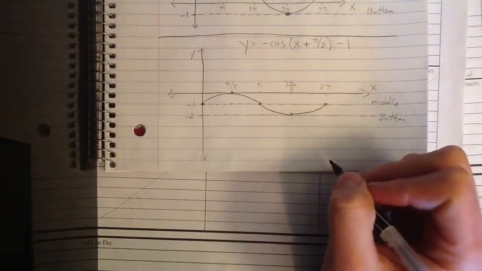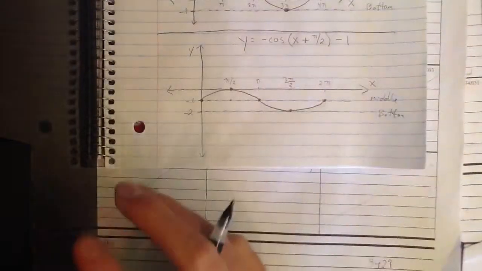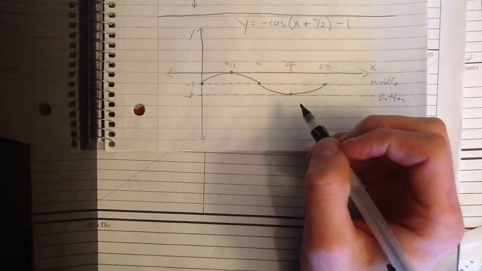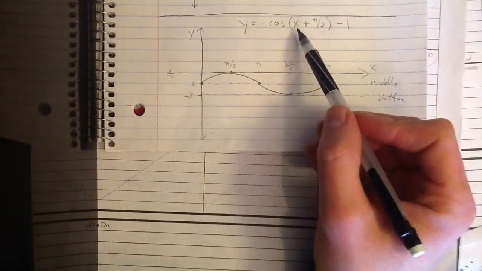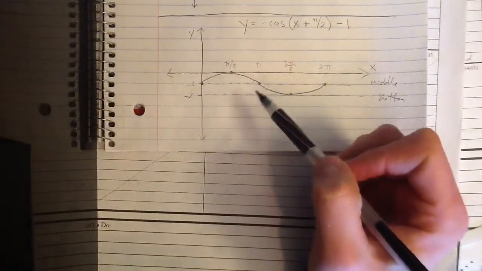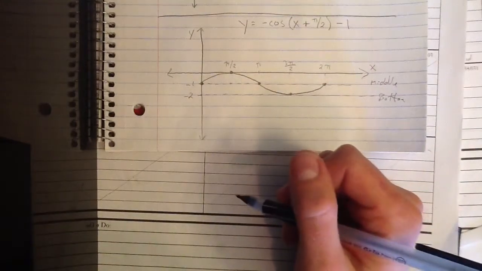Doesn't look quite as smooth as before, but you get the idea. It is a complete graph. To check any of these, all you need to do is plug them into your calculator, or you can plug in different x values like pi over 2 or pi to see if they're correct. If you have any questions, let me know.